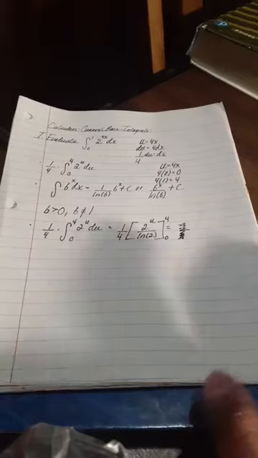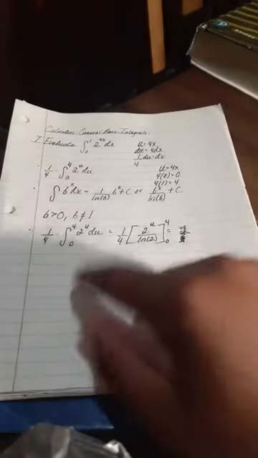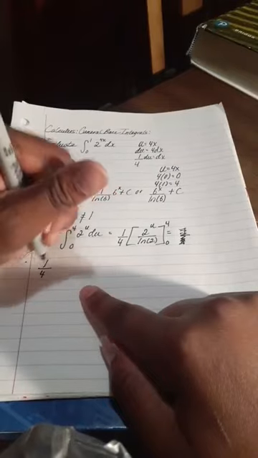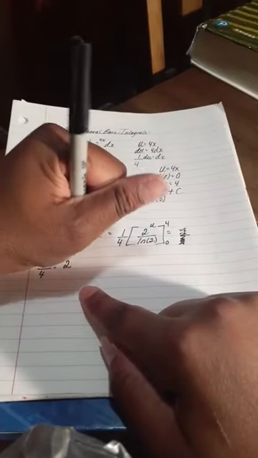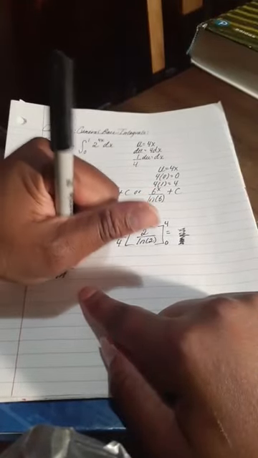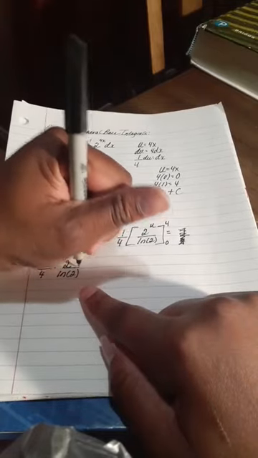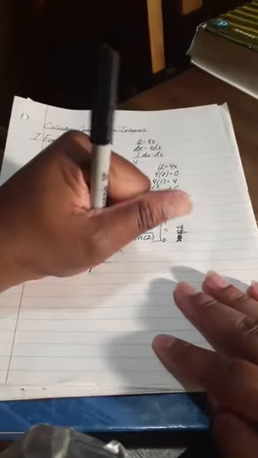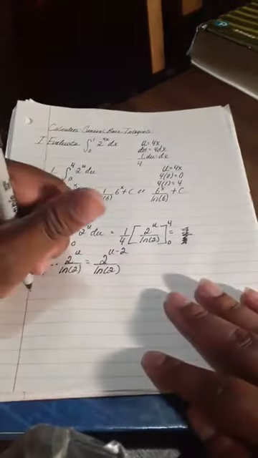All right, so let's go ahead and simplify. If you want to, you can do 1 over 4 times 2 to the u all over ln of 2. You don't have to do it this way, by the way, but if we multiply across, you can do it as 2 to the u minus 2 all over ln of 2, and that's perfectly fine.